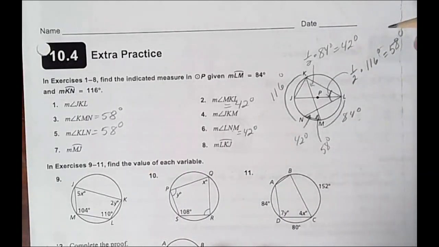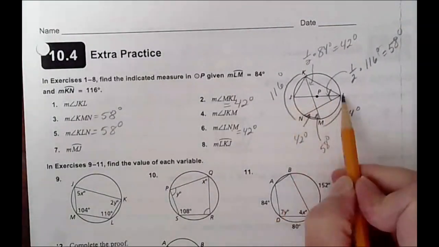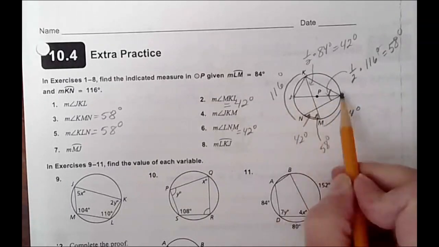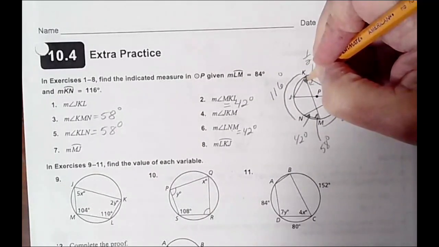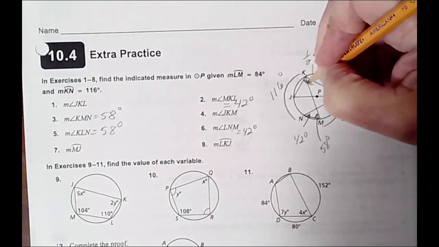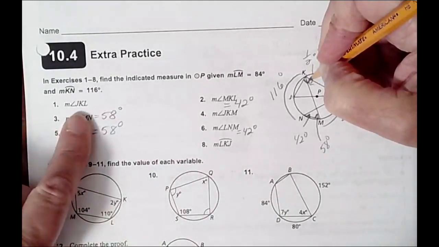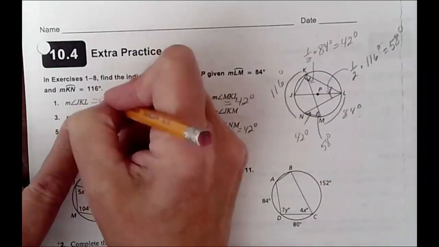All right, also, we know that JL is a diameter, and because it's a diameter, it becomes the hypotenuse of a right triangle. So we know that angle JKL right here is a right angle. So do we have JKL? Yep, and measure angle JKL, that one is 90 degrees.